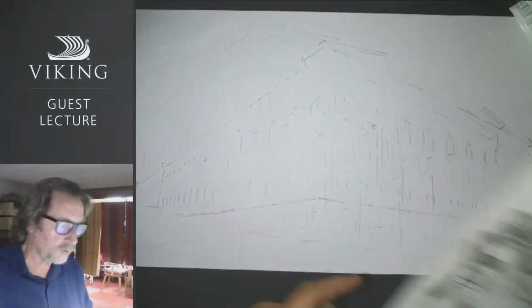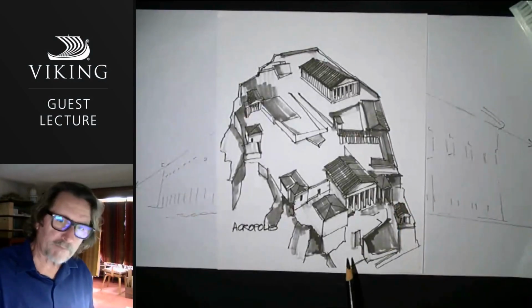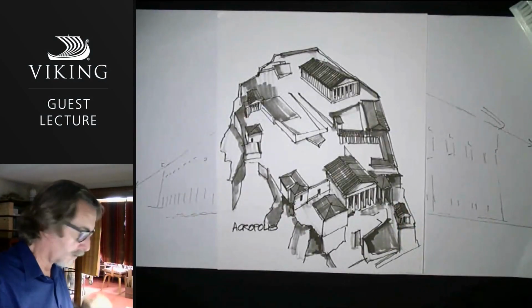So to give a place for this, I did a really quick sketch of how it stands and how it's surrounded by other things on the Acropolis, just to give you an awareness of where this sits and how we're going to approach it. This is a quick sketch of just the key players that are on there.